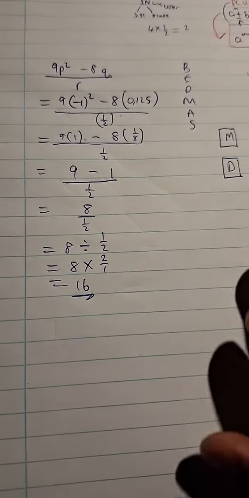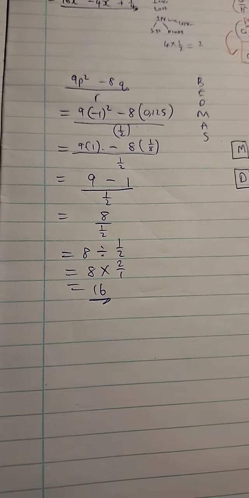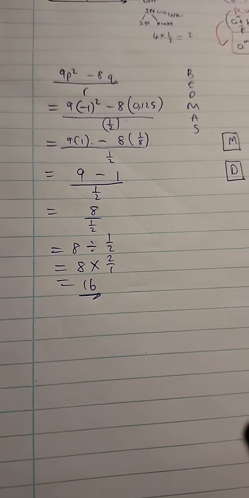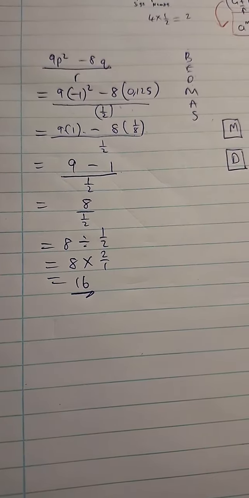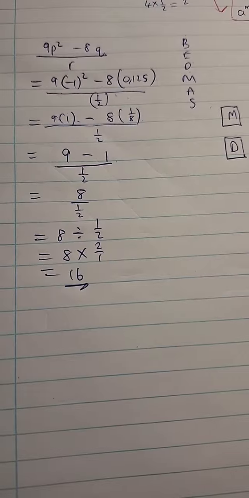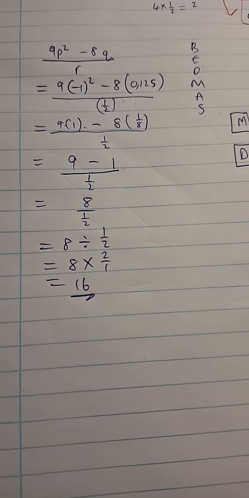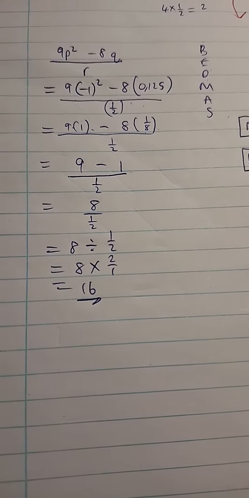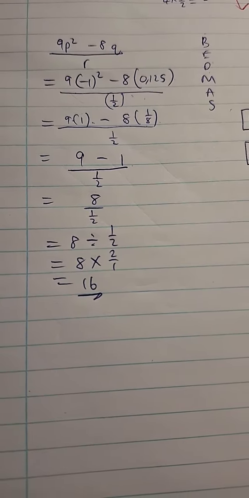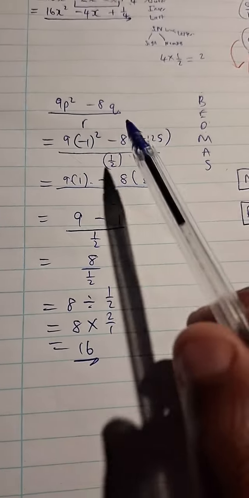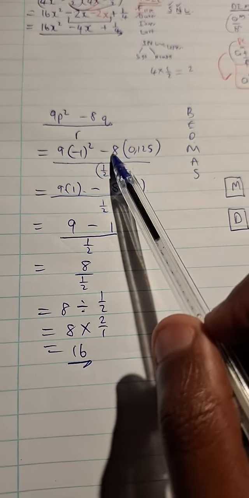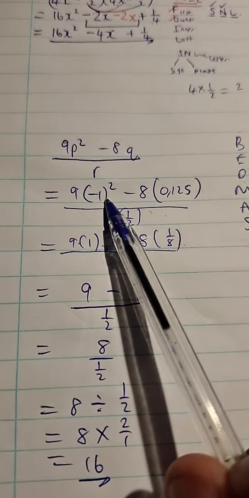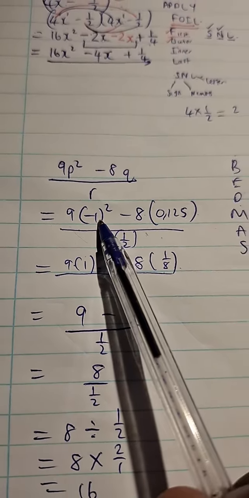So the person who said when they calculated it, they got 4. How? Guys, please, in your calculator, some of you, if you got B, you did not put everything in brackets.